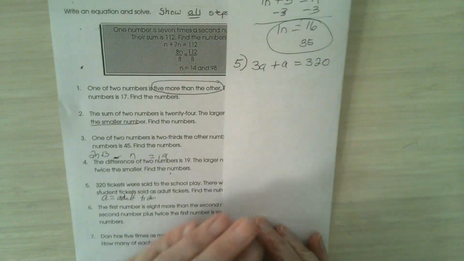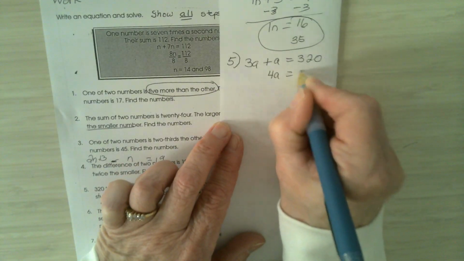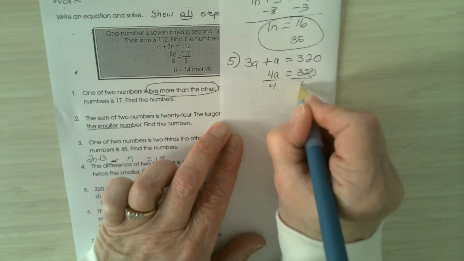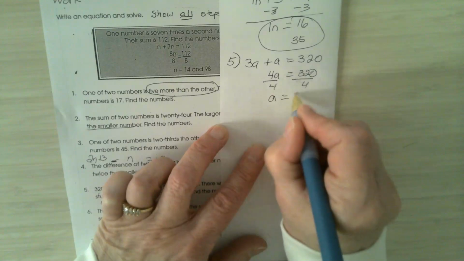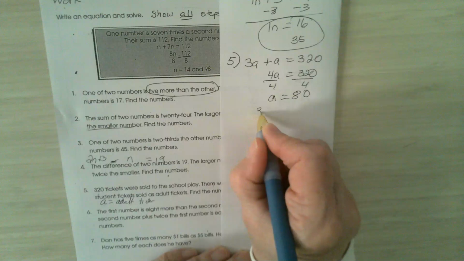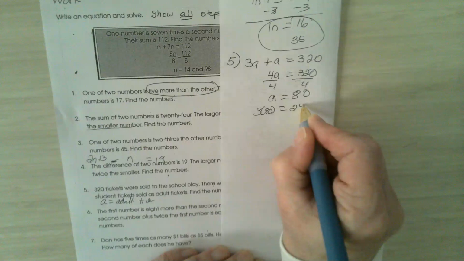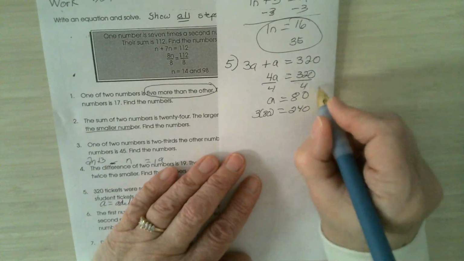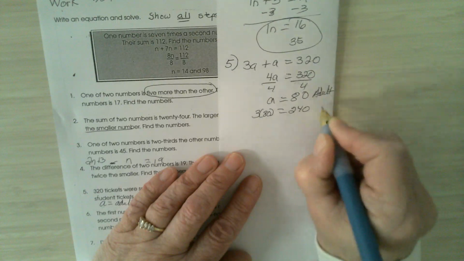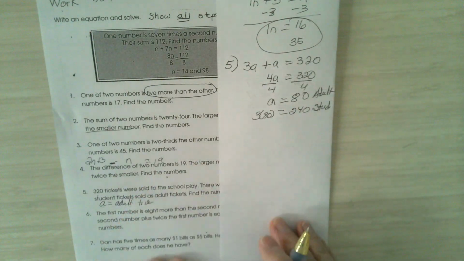This one's going to be pretty easy. So 3A plus A is 4A equals 320. Divide both sides by 4. They sold 80 adult tickets. And then the other one, replace A, was 3 times 80, and they sold 240 student tickets. So they had 80 adult and 240 student tickets. Okay?